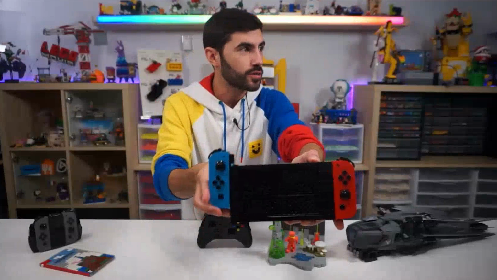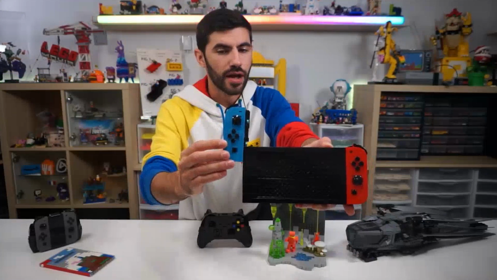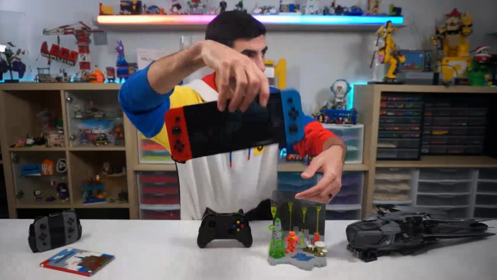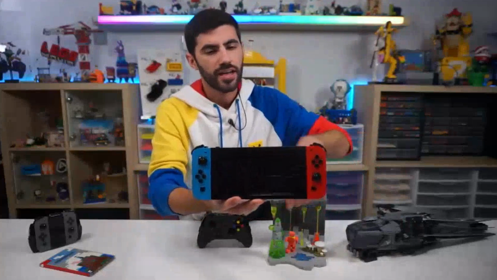So just like you can with the Switch, you can actually slide the controllers out, the Joy-Cons, as they call them, slide right in and out and actually lock into place as well. So if I wanted to flip the build upside down, the controllers will stay, just like they would on the actual Switch. And you can do that with both sides as well.